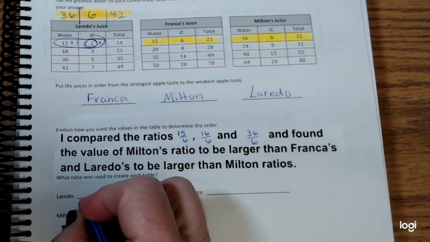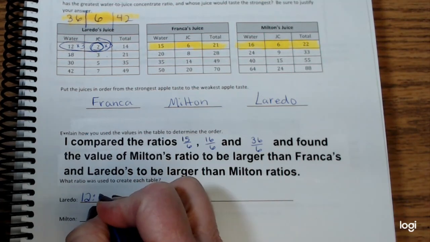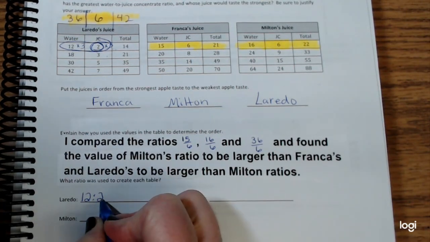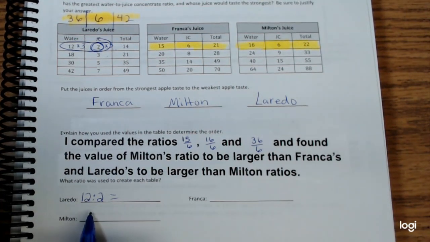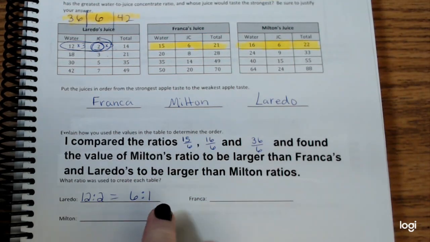Well, if I put 12 to 2 right here, we should be able to reduce that. Find the value. Well, they're even numbers, so we can divide them both by 2, and if we do, the answer is 6 to 1.